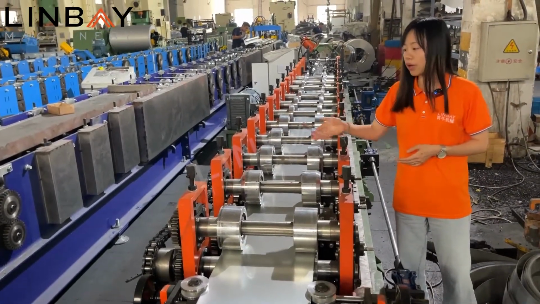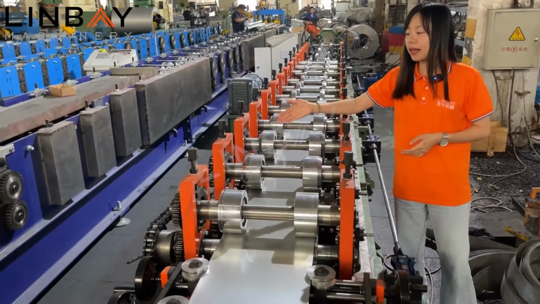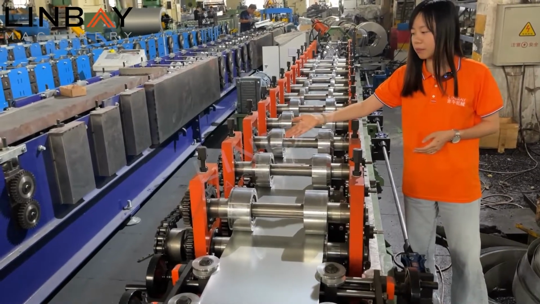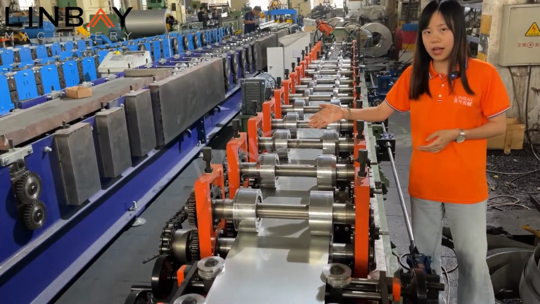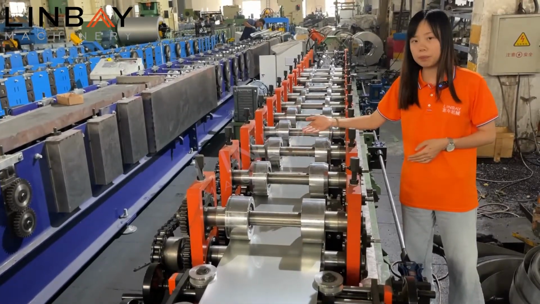And it can work in hard conditions like oil pollution and high temperature. And also, it's very easy to install and maintain. It's a compact structure with less tension and less friction on the shaft of the bearing.